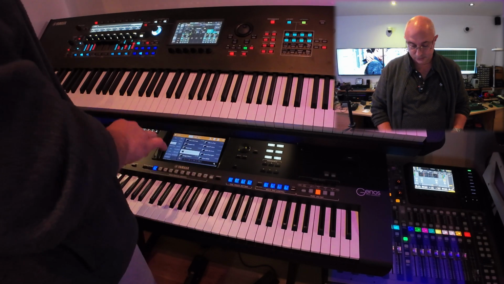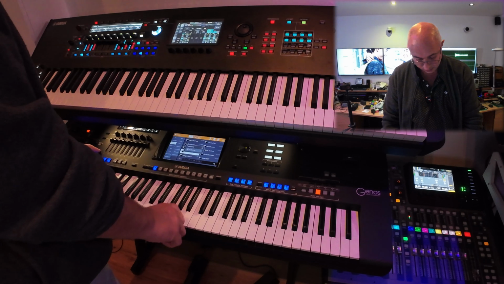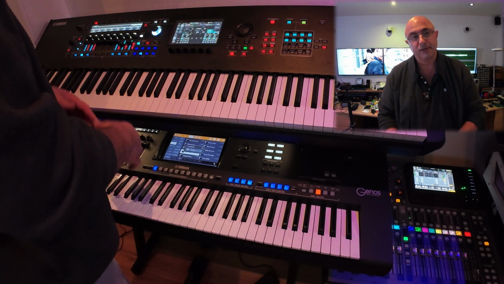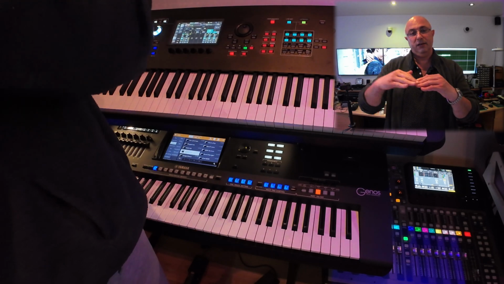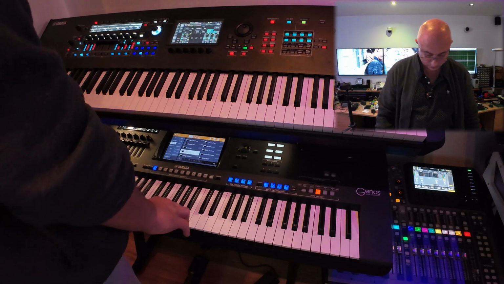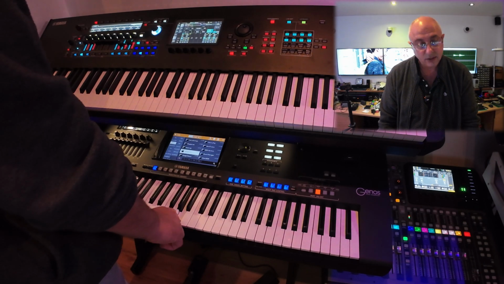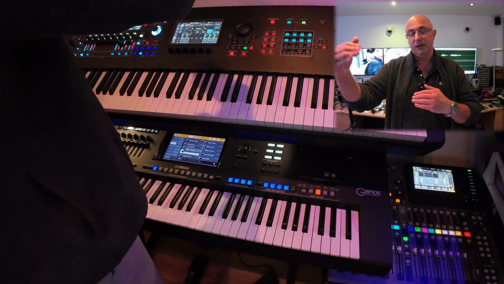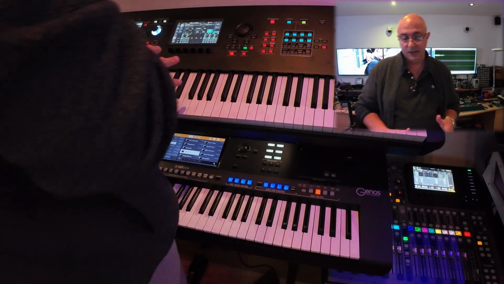I'll explain why. If I transpose up and down on the Genos, you see that jump. It's like going up one key over time, not gradually going up and down.